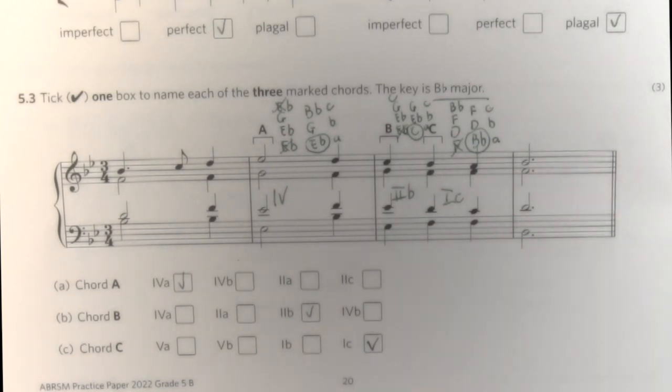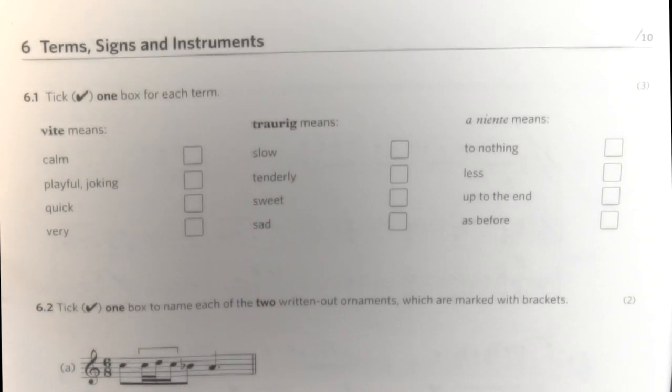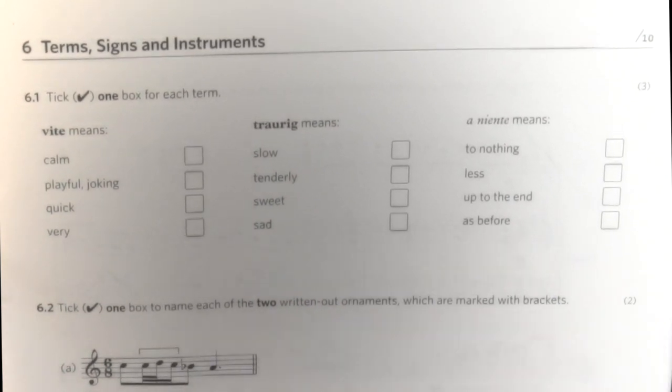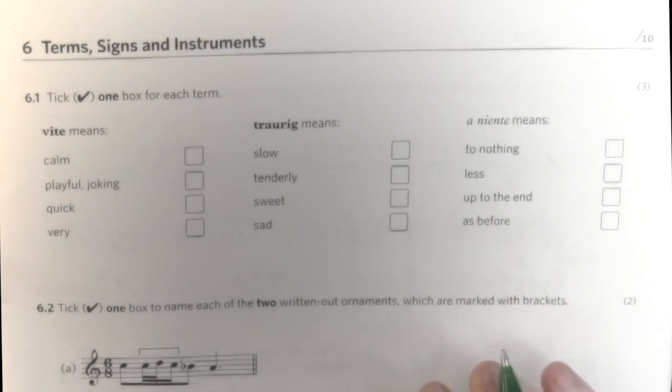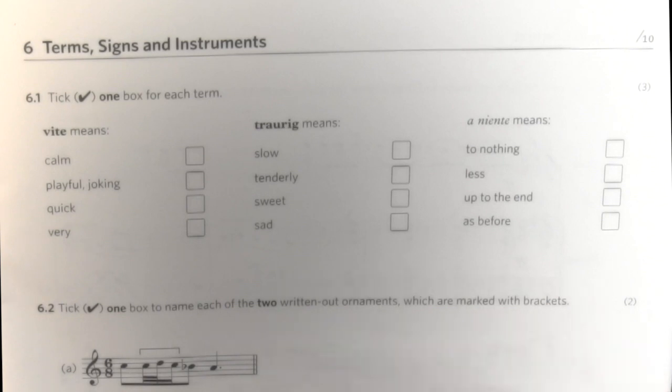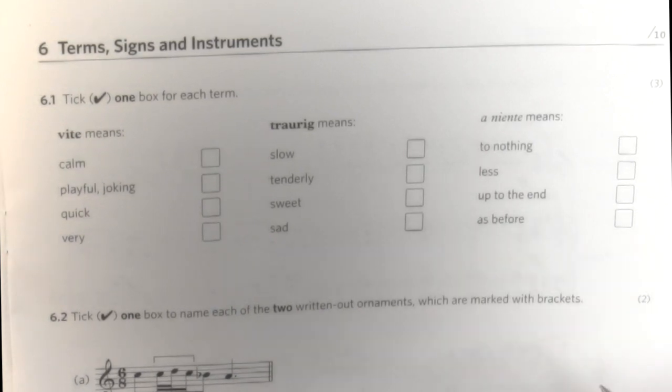Section 6. In this section, we need to answer questions about terms, signs, and instruments. Some of the answers can only be reached if we know certain things. So we need to learn a few pieces of knowledge, but there are not many. And you can use your experience.